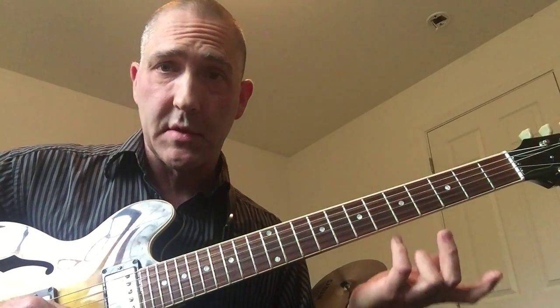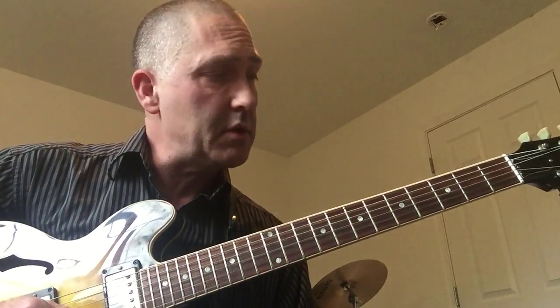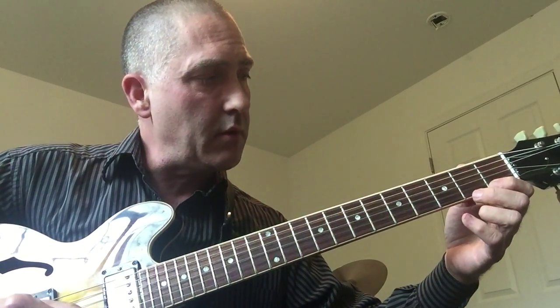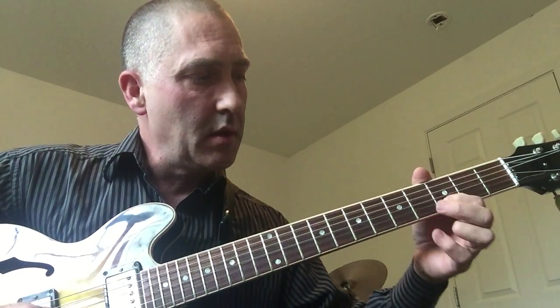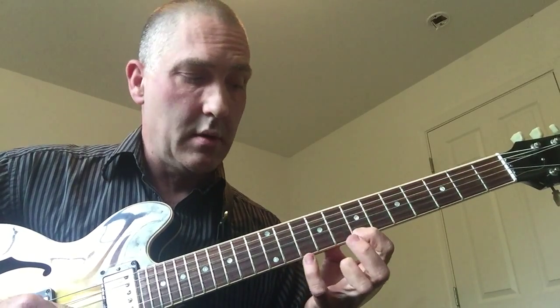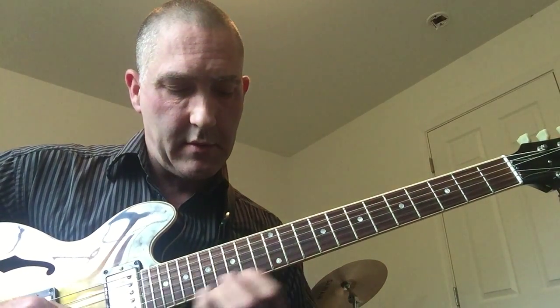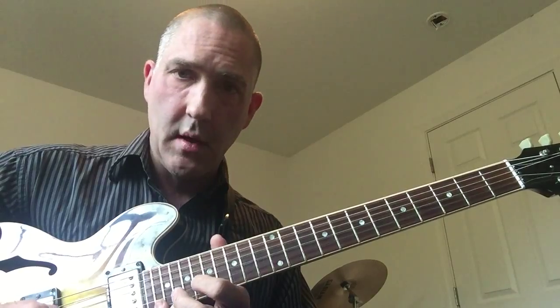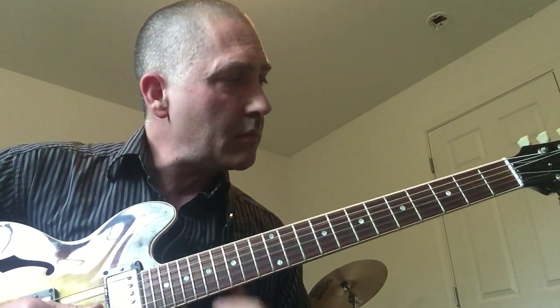And then dominant 7th would just be the same as the minor 7 with a major 3rd, so you don't have to alter one note. So flat 7, root, 3rd, 5th, flat 7, root, 5th. I'm sorry, 3rd and 5th.